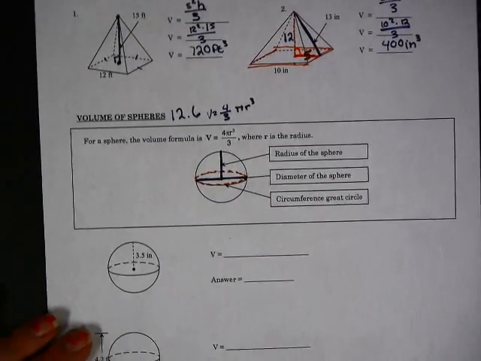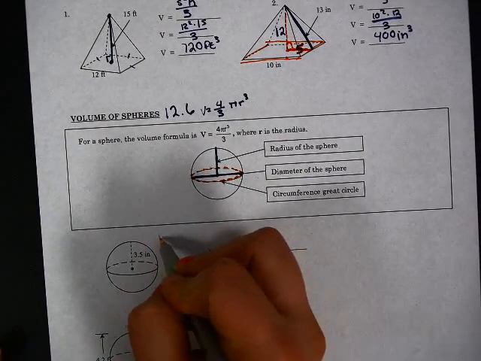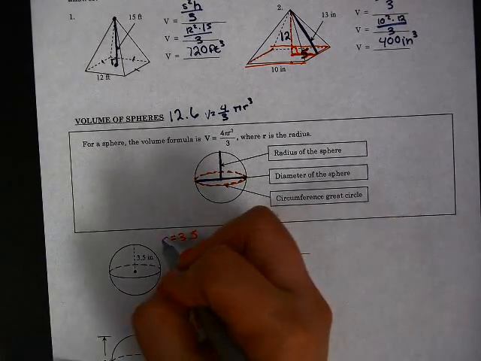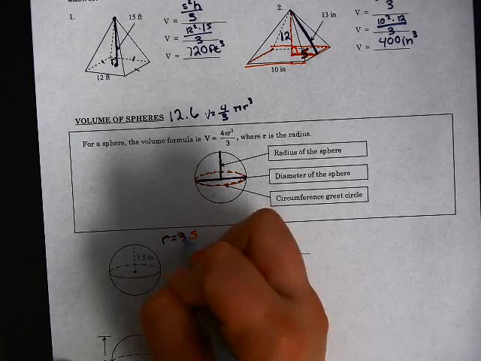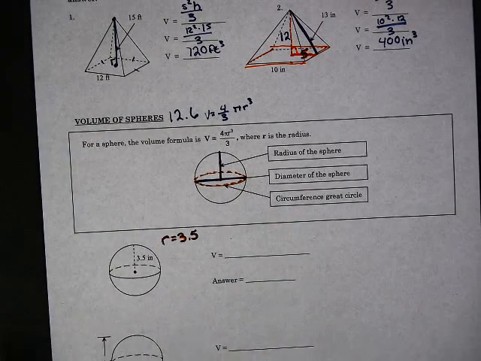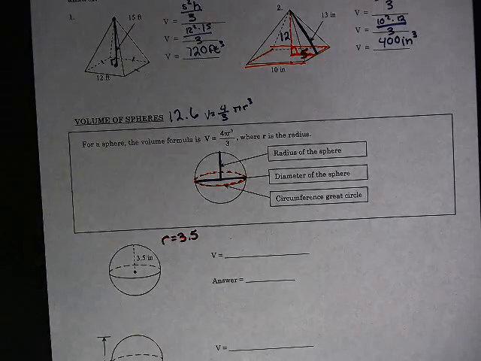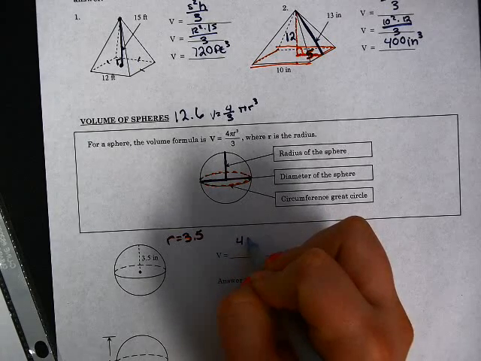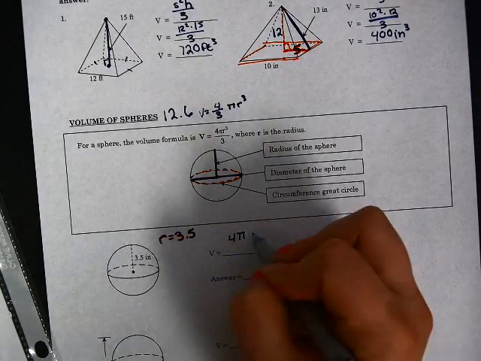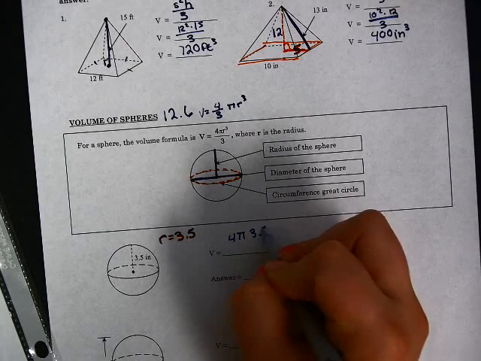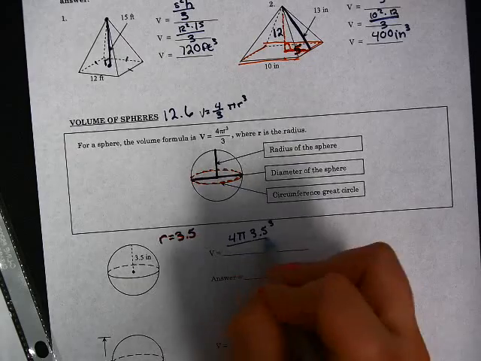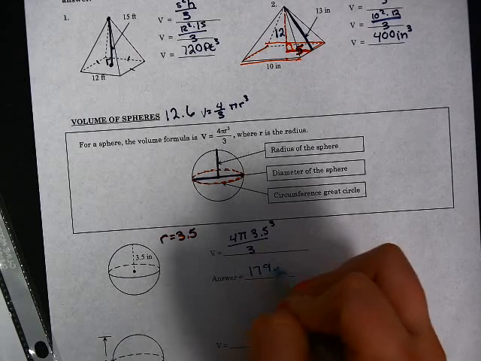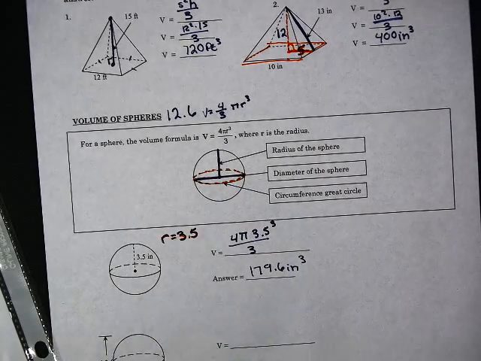For this problem here, we're given a radius of 3.5. Let me switch markers here, keep it consistent. We're given a radius of 3.5. So then that's all we need for our formula, which is 4 pi, and then we plug in our radius, which is 3.5 cubed, divide that by 3. And when we plug this all in, we get 179.6 inches cubed.